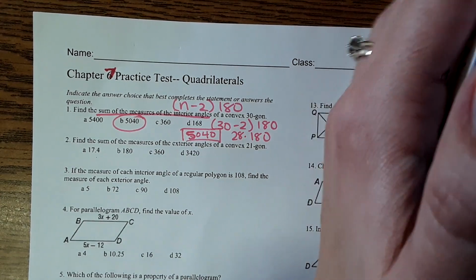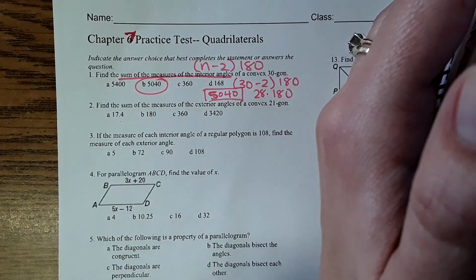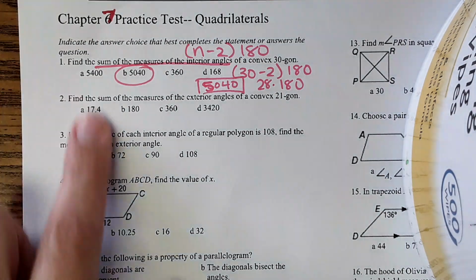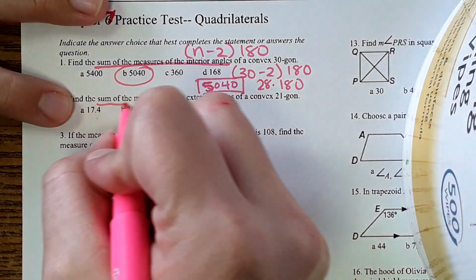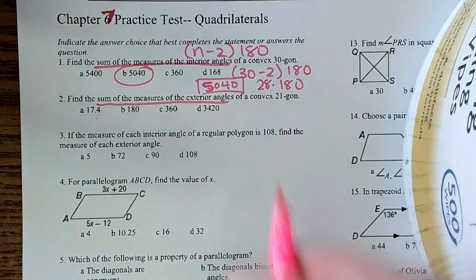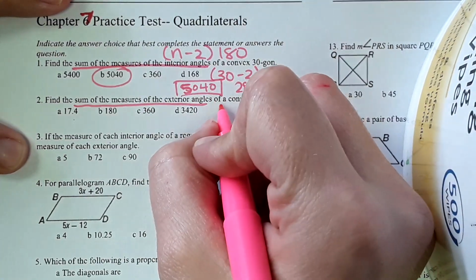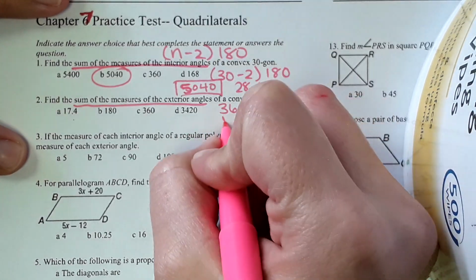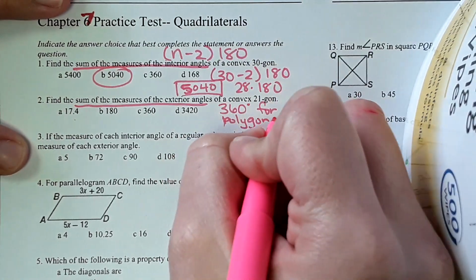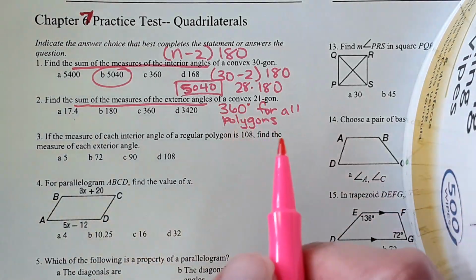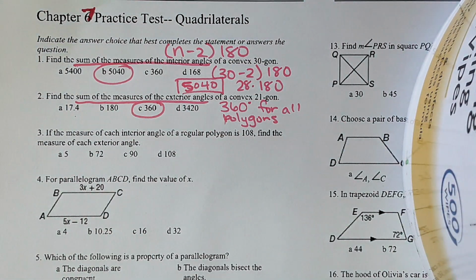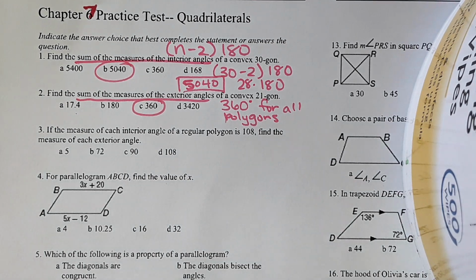Okay, number 2 is super easy, but it could trip you up. So it says find the sum of the measures of the exterior angles of a convex 21-gon. No matter what shape, 360 degrees for all polygons. So the exterior angles always sum to 360 no matter how many sides it has. So the answer is just 360. No calculations needed. It's just 360.